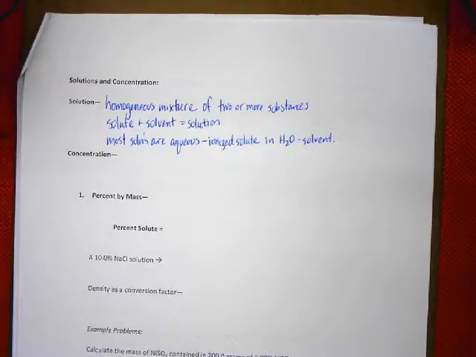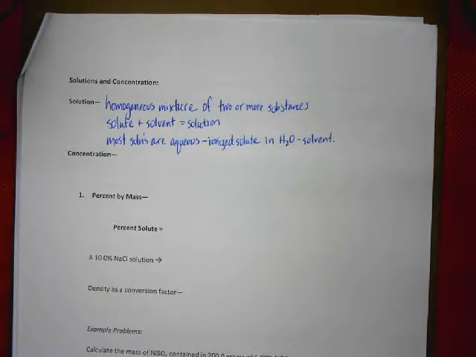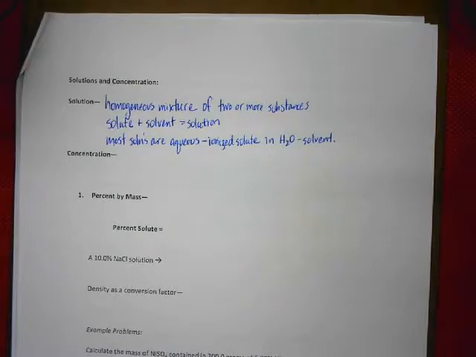Now, we're not limited to solutions that are a solid dissolved in a liquid. We could have solid-solid solutions like 14 karat gold. We could have gas-gas in the form of the air that we breathe. We could have liquid-liquid. Ethanol in water is an example of a solution like that. But for our purposes in this course, most of our solutions are going to be something that ionizes in water.